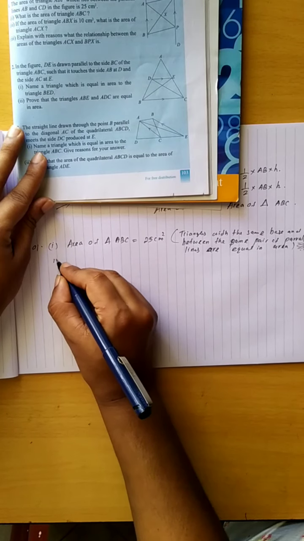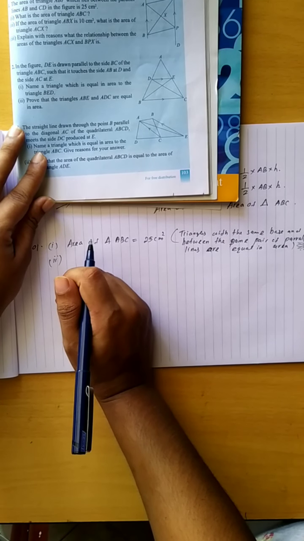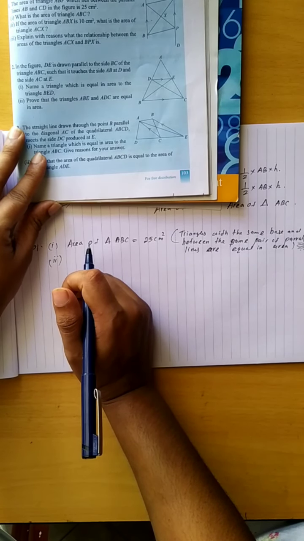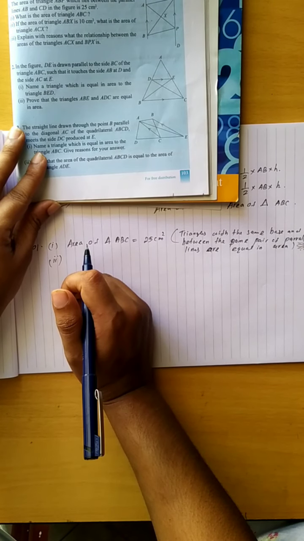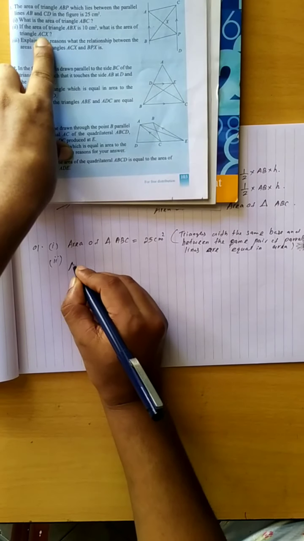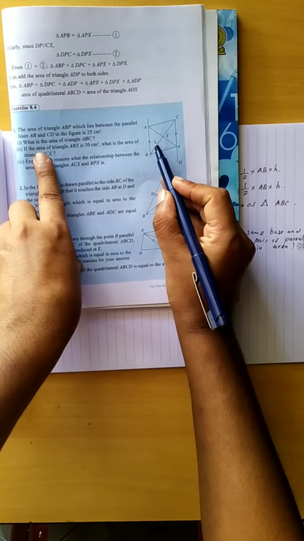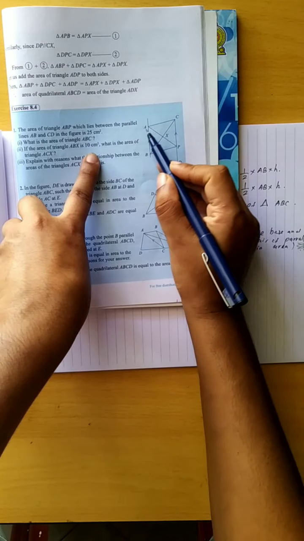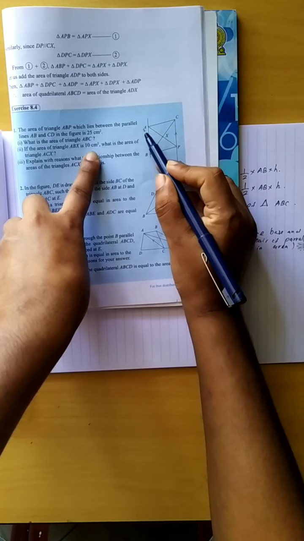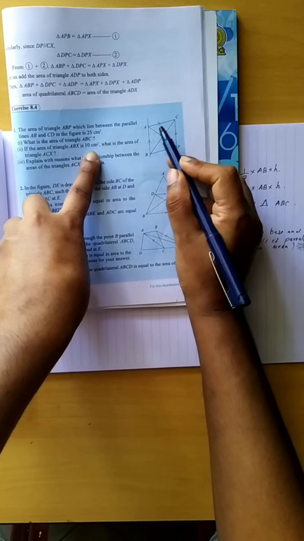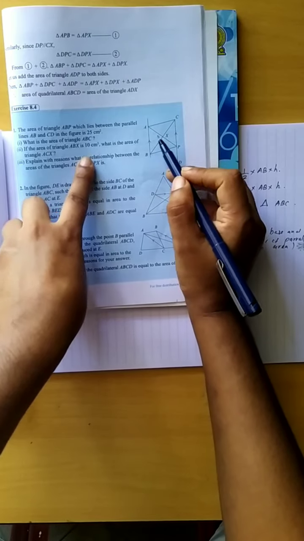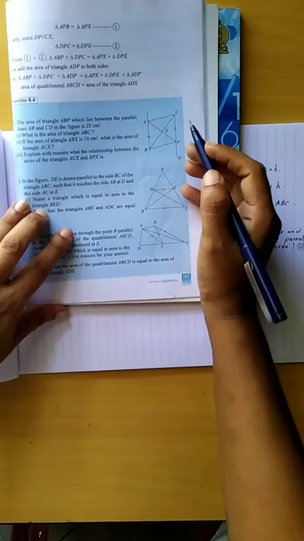The second part: if the area of triangle ABX is 10 square centimeters, what is the area of triangle ACX? That is easy. This part is given, that is 10, the whole one is 25. They ask us to find the area of this one, so you have to subtract 10 from 25.